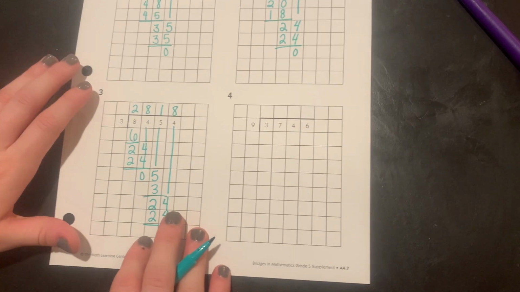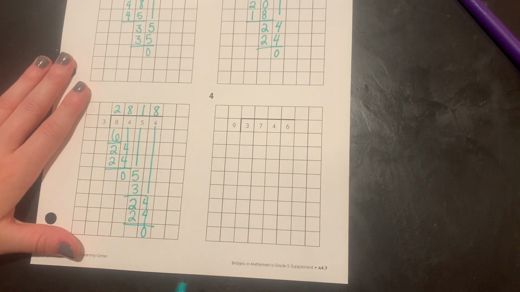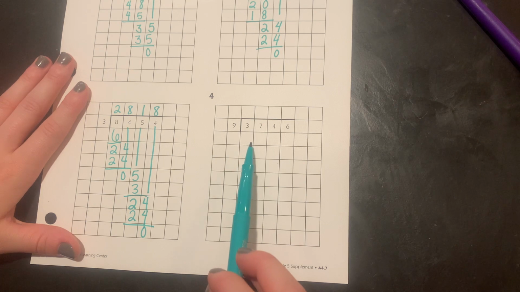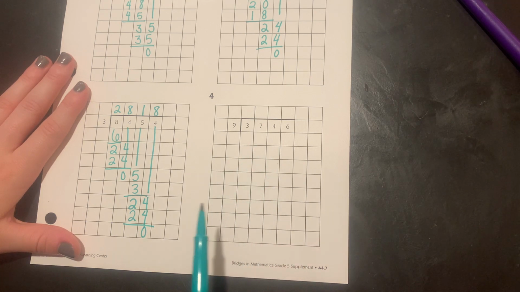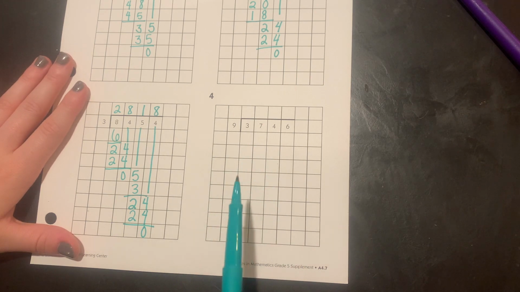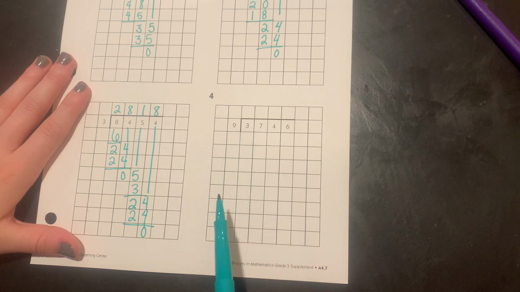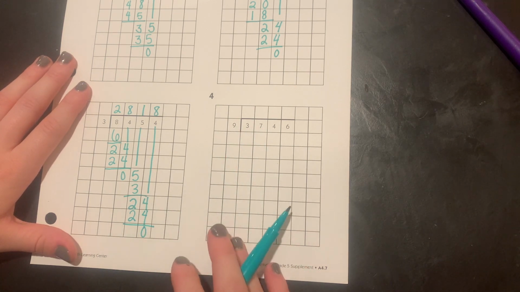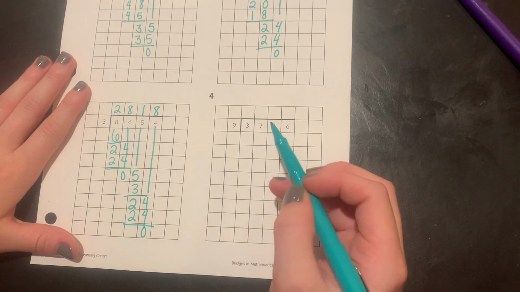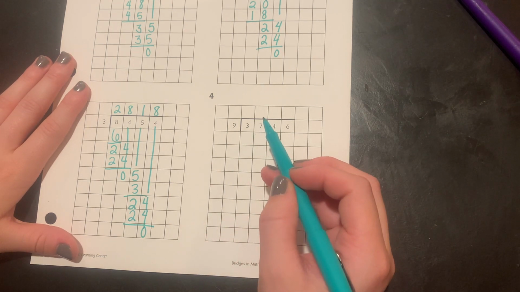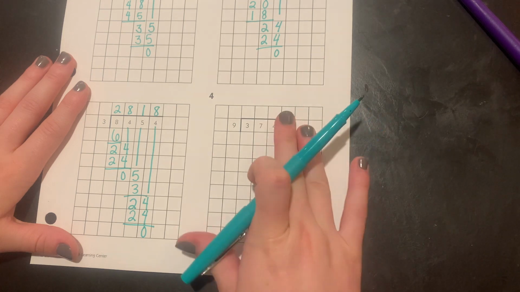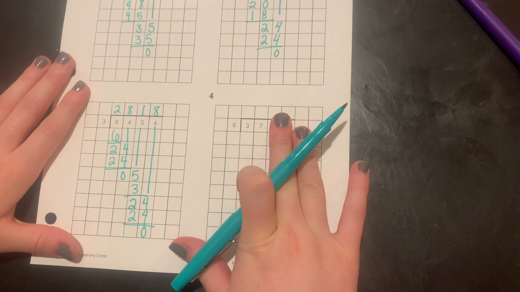And let's take one look at this last problem right here. This is 3,746 divided by 9. This one was a little tricky to start out because we have 9 going into 3. However, 9 is already larger than 3, so we cannot do that. So we're going to look at the first 2 digits. So we're going to look at it as 9 going into 37.